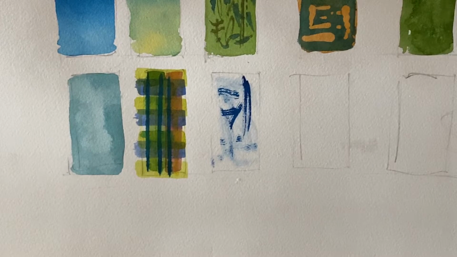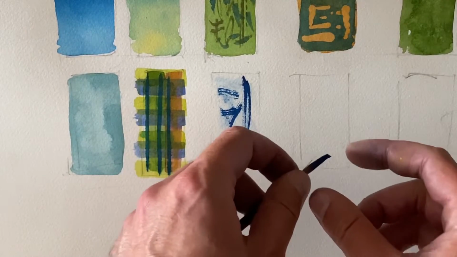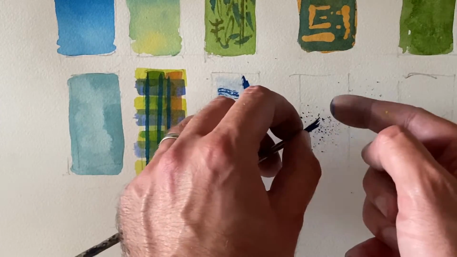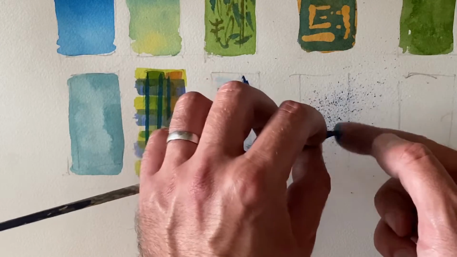I'm going to use the same blue, but this time I'm just going to put a little bit more on it and also add some water. And, well, there's no word that's art specific for this one. All it is just doing some splattering on there. Okay, so just flicking the watercolour onto the page.